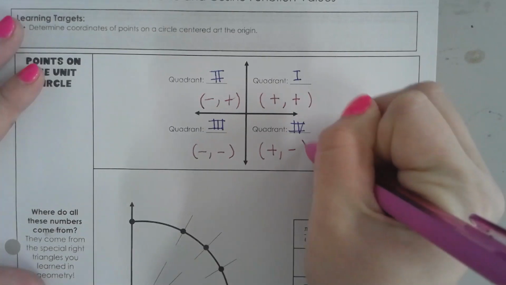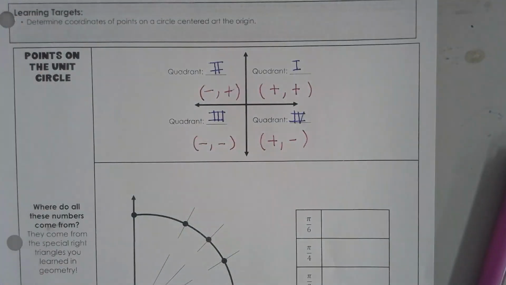Positive, negative. So that's one thing that's going to help you as you're building the unit circle. It's going to look really overwhelming, but really you only have to memorize a fourth of it, and then you can build the rest from there.